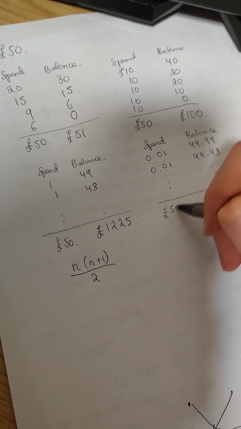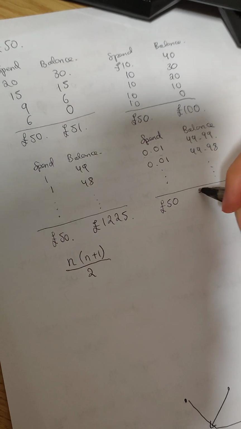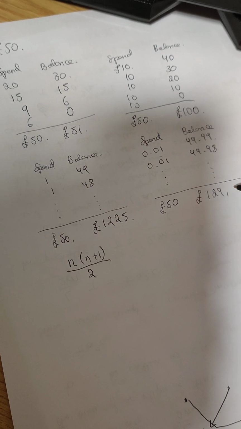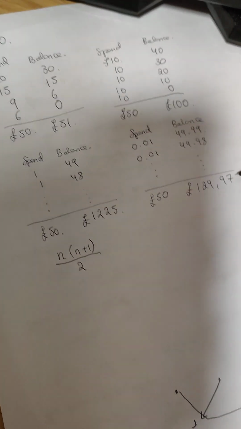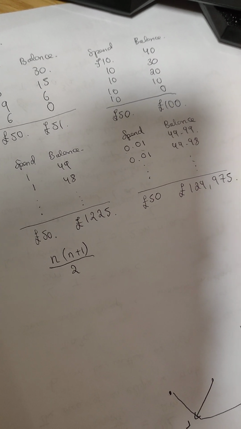But in a very similar way, we can figure out what this total is, and it turns out that this total is £124,975. Well, there you go.